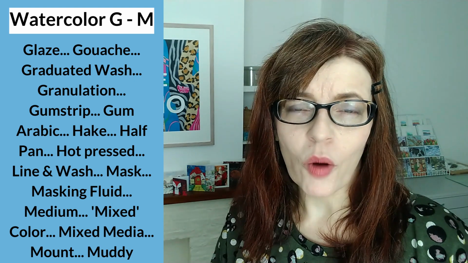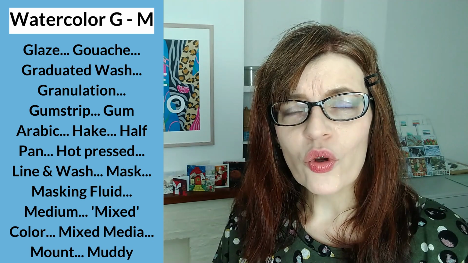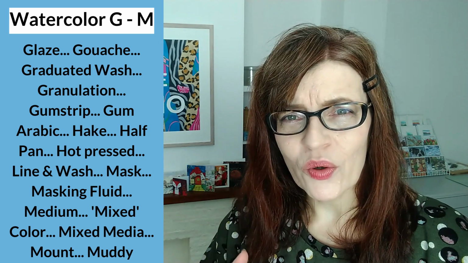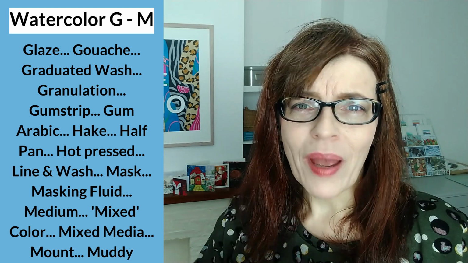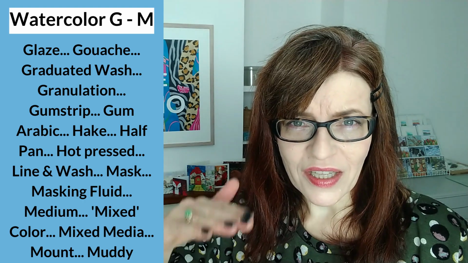So G is for glaze, and a glaze refers to a layer of usually transparent paint that's placed on top of dry underneath layers in order to adjust them. So you might be adjusting the colour, you might be brightening it or toning it down, or you might be adjusting the shade, the tone, the amount of light and dark. This is somewhat different from the word glaze that would be used in acrylic painting or oil painting, where mediums might be added to make things glossy and shiny. But generally speaking, in watercolour painting, it's just a layer of transparent paint used to adjust the colours underneath. Because it's transparent, you can see through it.